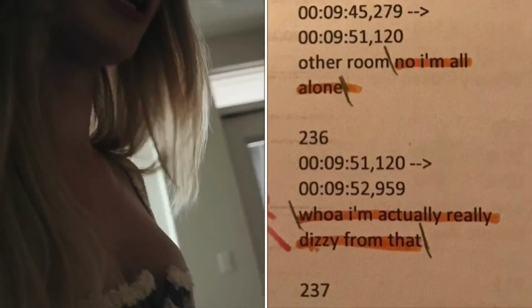For instance, dizzy, right? I learned this word dizzy when I was practicing with the script of vloggers. For instance, Kennedy. Whoa, I'm actually really dizzy from that. I learned this expression, dizzy. I feel dizzy from doing this because Kennedy was spinning like this, and I learned how to use that word within the sentence, within the context.